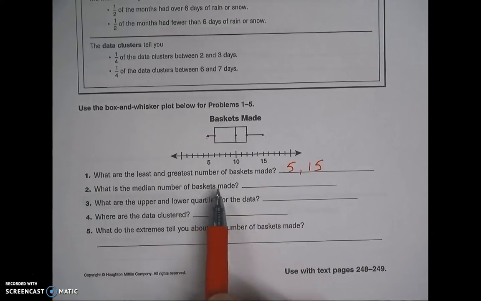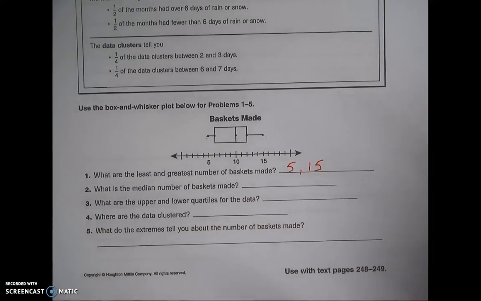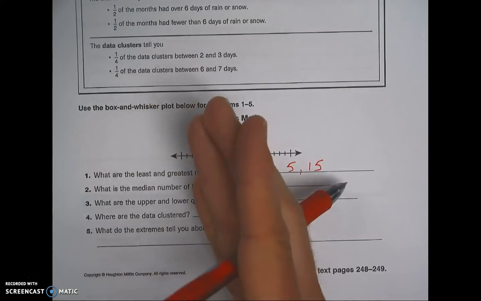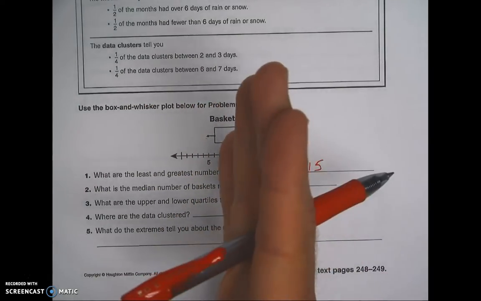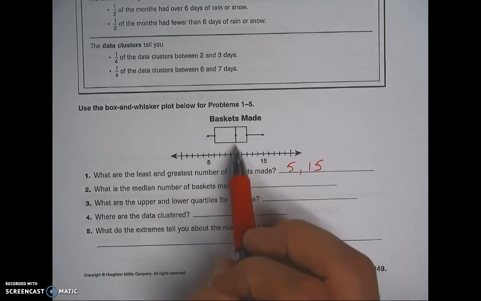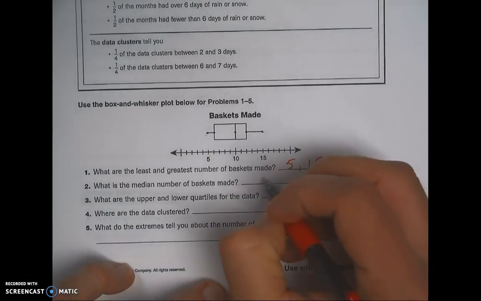Now it says, what's the median number of baskets made? So you're going to have some people that do really, really well and make a lot. You're going to have some people who don't make as much. But what's the average? If you took everybody and put them together and had to come up with one number to represent it, what's the median? What's the middle of everybody? Okay, and that's going to be right here, and that's 10.